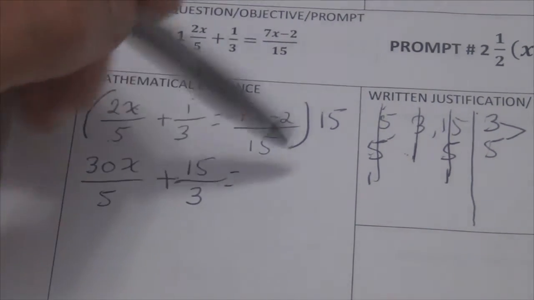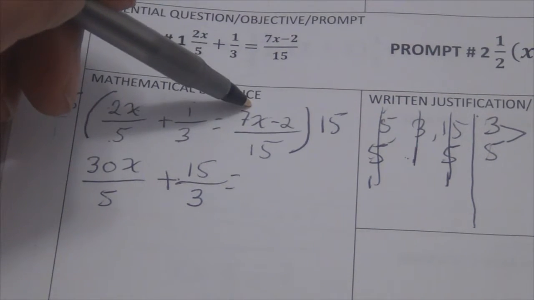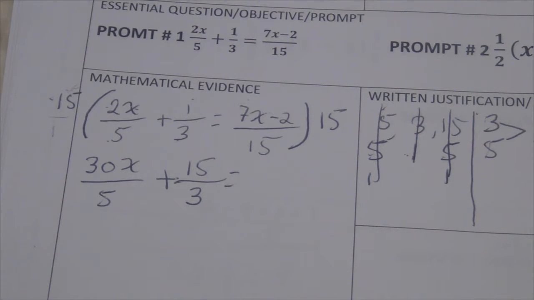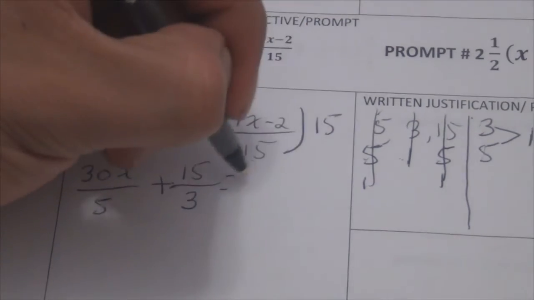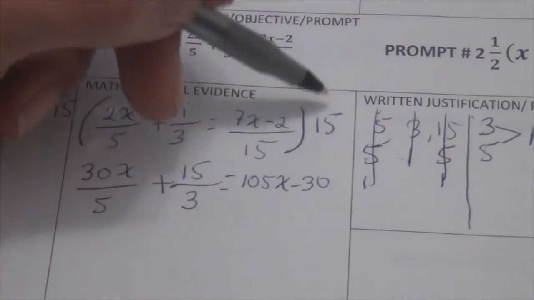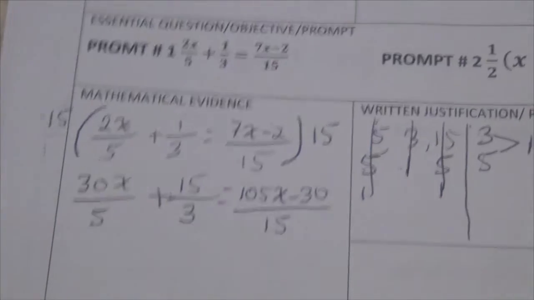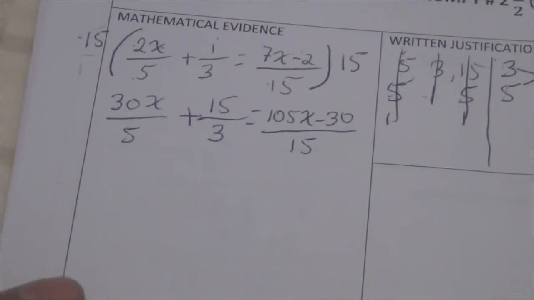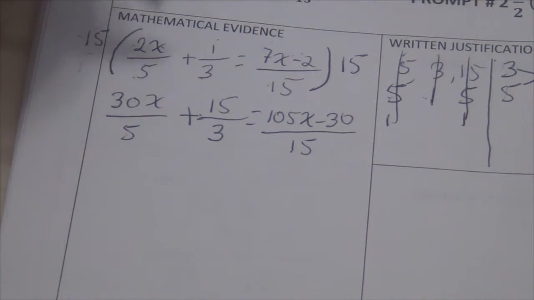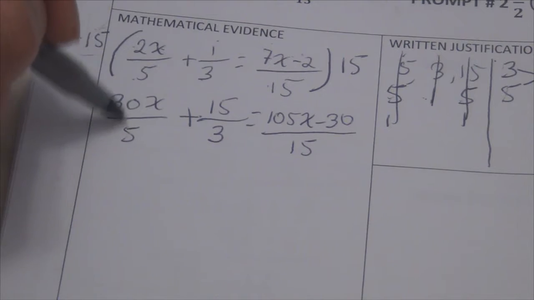And then here guys, I could multiply by 15 here. You know what, let me do it. I'm gonna show you two different ways of solving this problem. This is the hard way. 15 times 7 is 105, so this is 105x minus 30 over 15. Now this is one of the processes that you won't have to do in the future if you just follow my lead. So anyway, let's basically simplify this.